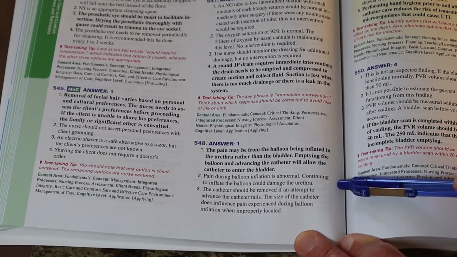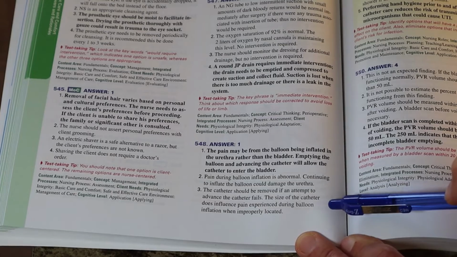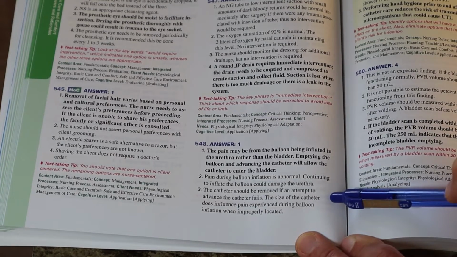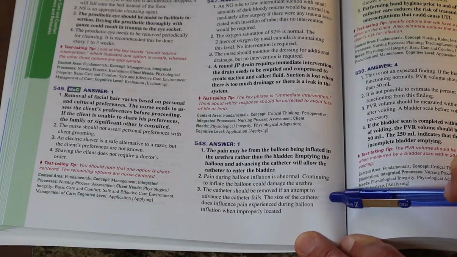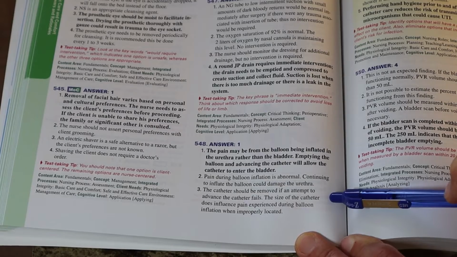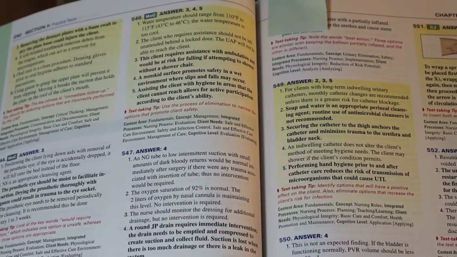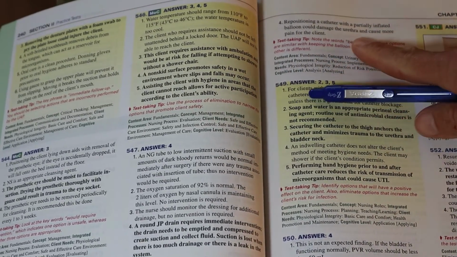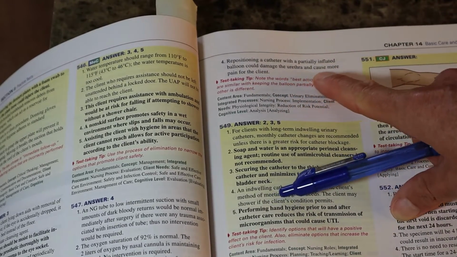Then, pain during balloon inflation is abnormal. Continuing to inflate the balloon could damage the urethra because now you're blowing it up in the urethra, in a small tube, rather than the bladder, the big cavity that we want to get into. Number 3, the catheter should be removed if an attempt to advance the catheter fails. The size of the catheter does not influence the pain experience during the balloon inflation when improperly located. And then number 4, repositioning a catheter with a partially inflated balloon could damage the urethra and cause more pain for the client.